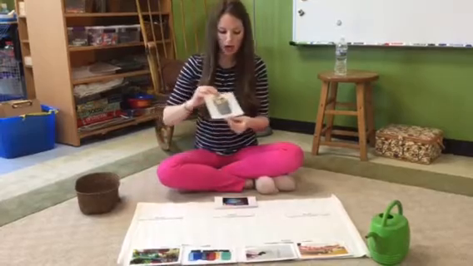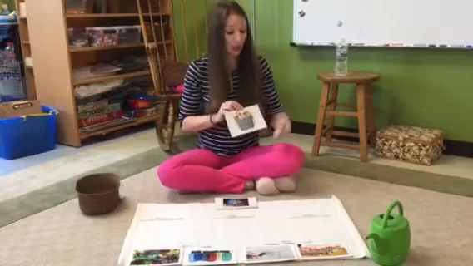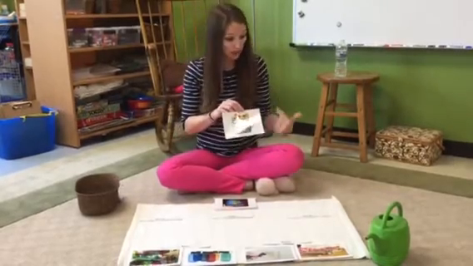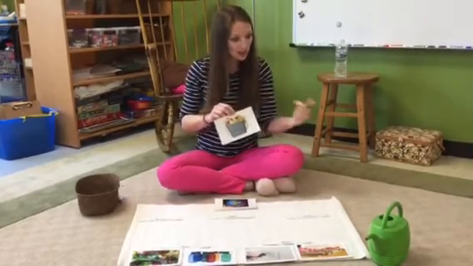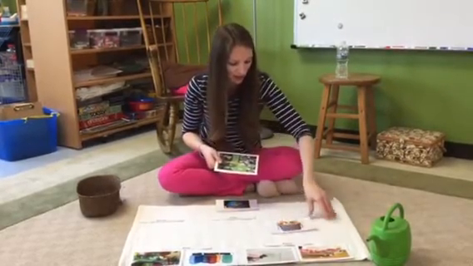What about compost food scraps? Yes, we have food scraps and we're turning them into compost. That is an example of converting waste into a new item. That is upcycling.